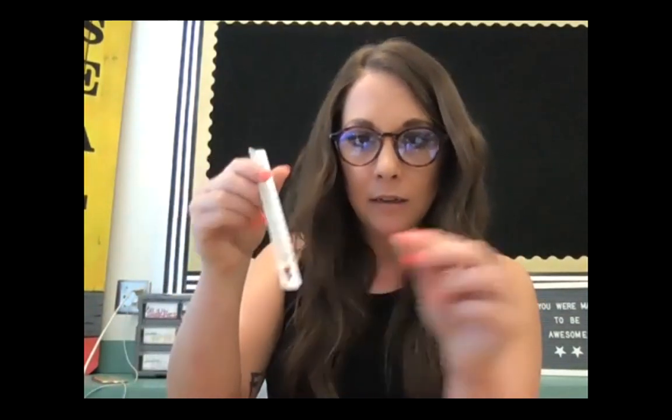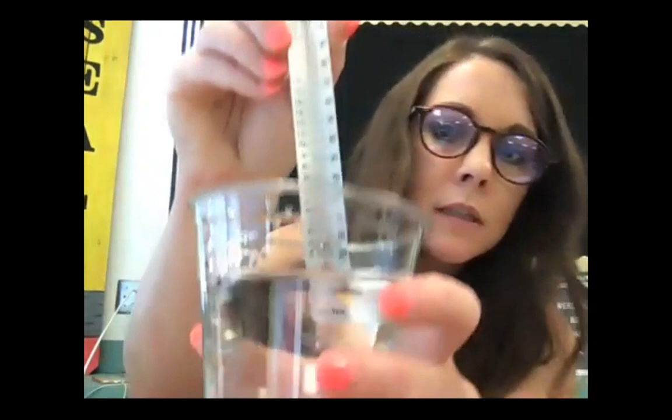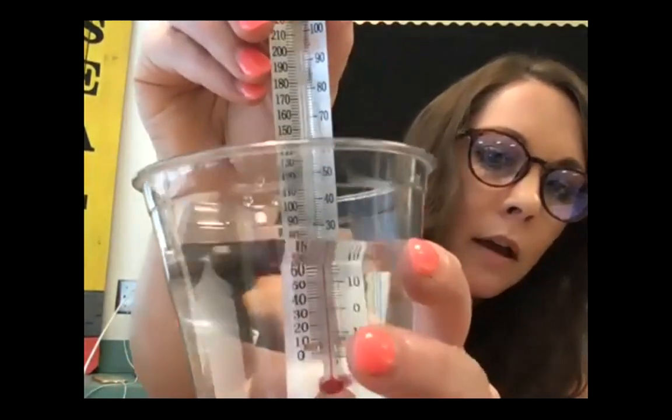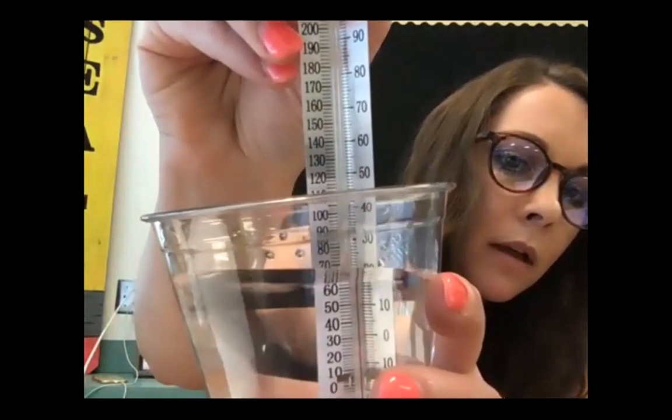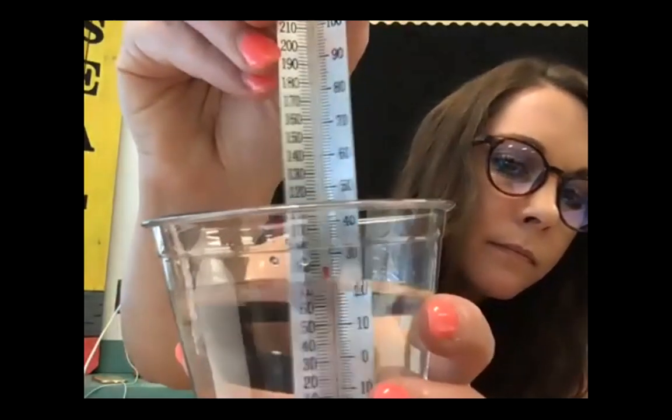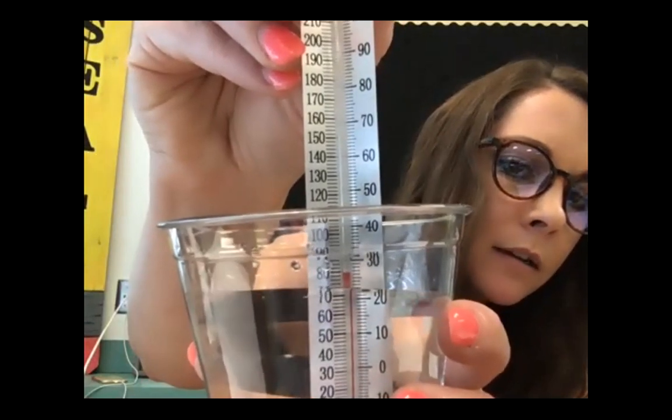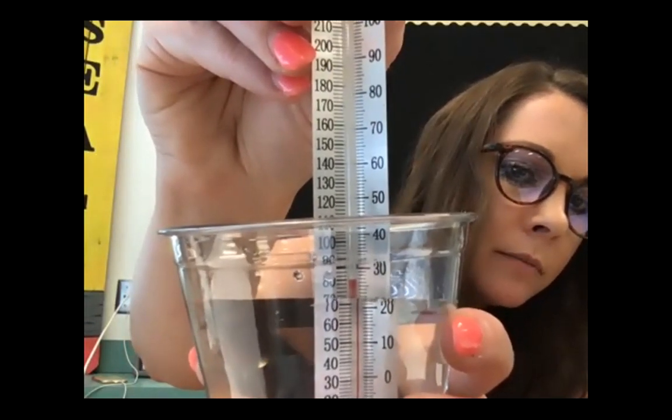So I want to ask you to make a prediction. Do you think that this water is going to be warmer or colder than the temperature that has been in the refrigerator? What do you think? You think it's going to be warmer? I agree with you because I haven't cooled it off. So that means our red line is going to go up, right? Let's see. I wonder if I can show you so you can see it going up. Can you see it going up? Oh, there it goes. You can see it now, right? See the red line moving up slowly, slowly?